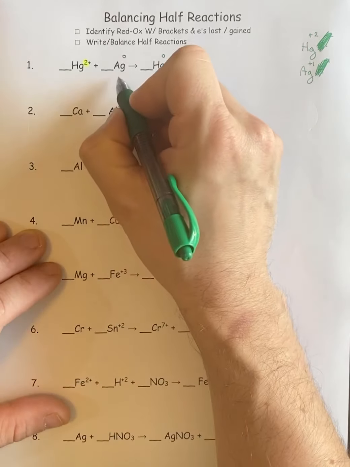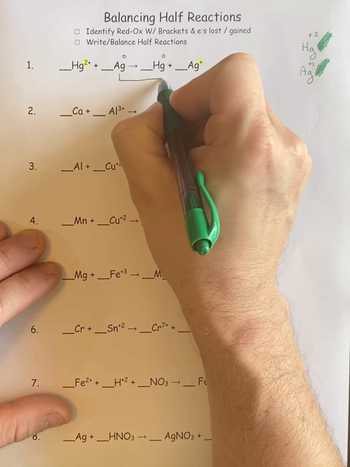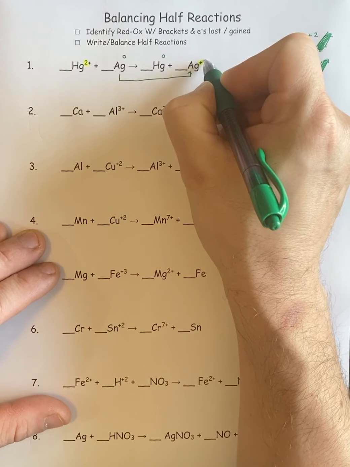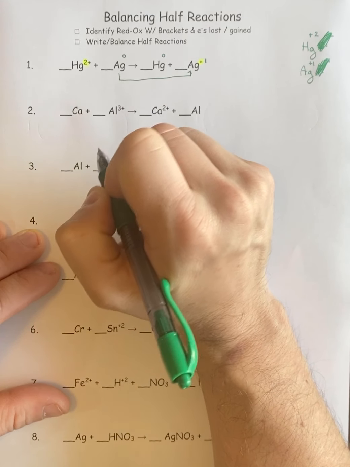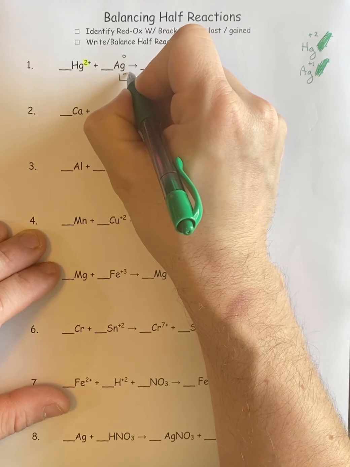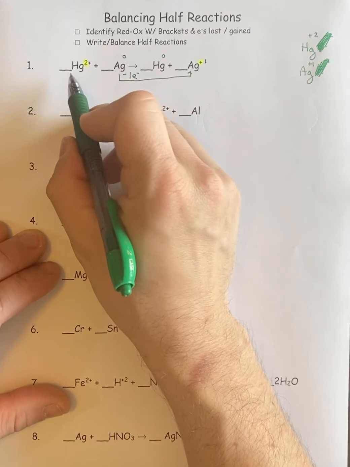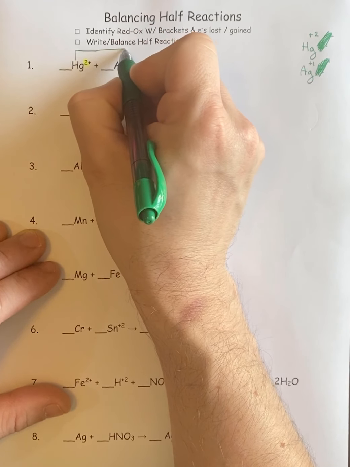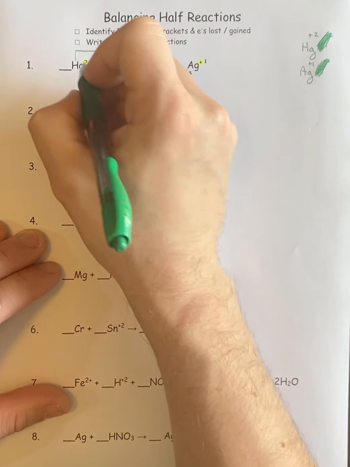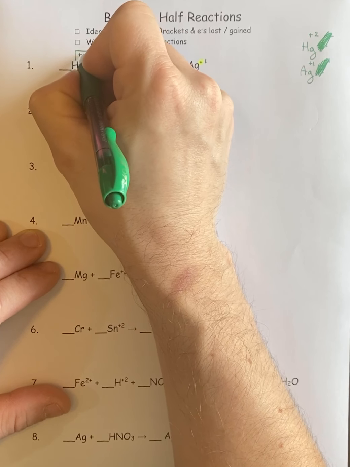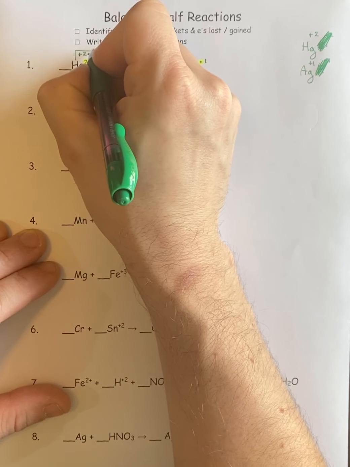Now let's get to work. So here's what you do. You say, okay, Ag went from 0 to +1. How did it do that? Well, it lost 1 electron. And then Hg went from +2 to 0. Well, how did it do that? Well, it gained 2 electrons.